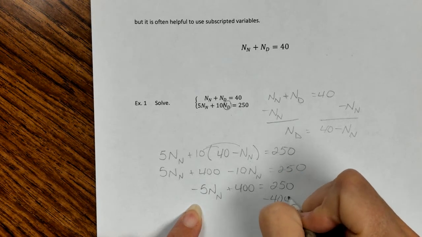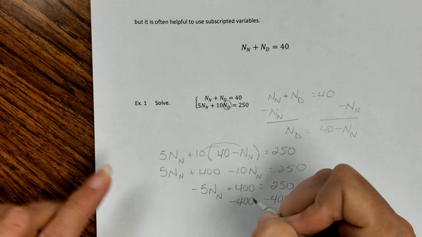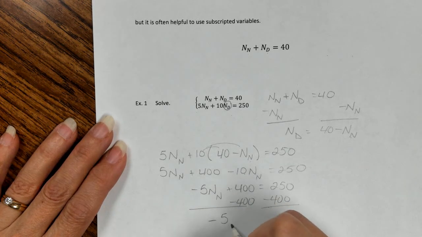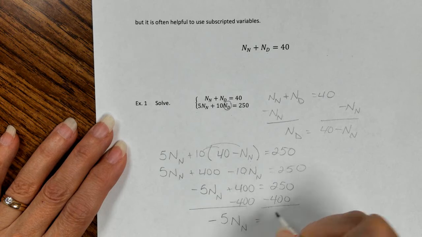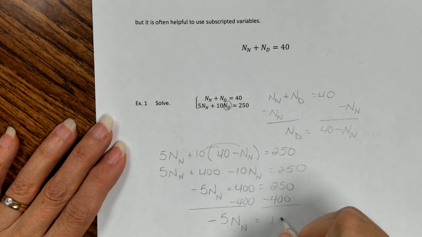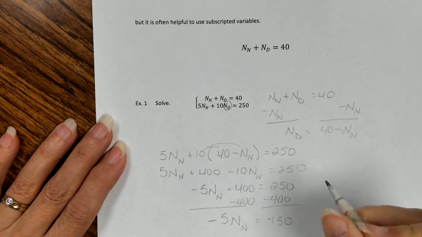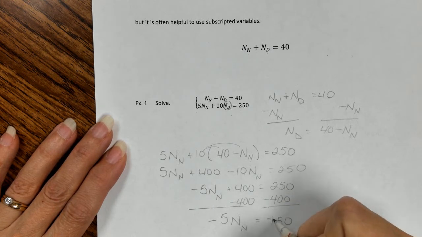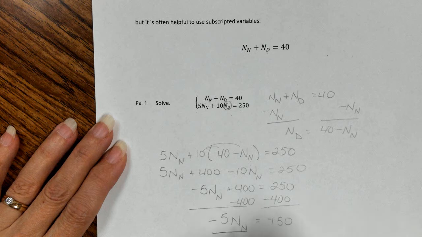Now we subtract 400 because we need to get that variable by itself. Negative 5 times n sub n equals, okay, it looks like 150, but it's negative, right? 400 minus 250, but the larger is negative, so we keep the negative. Divide both sides by negative 5. And this is going to give us 30.